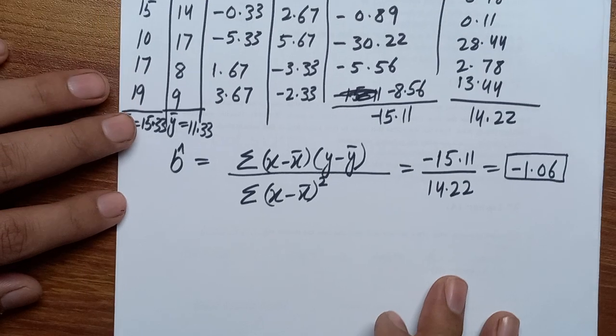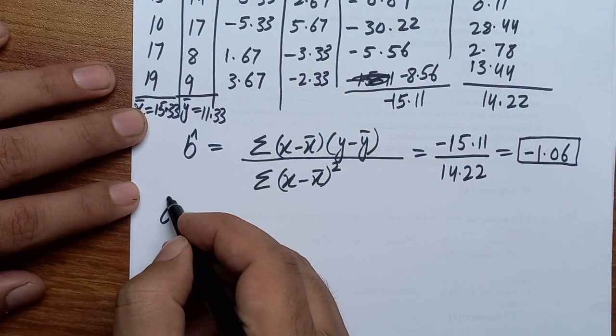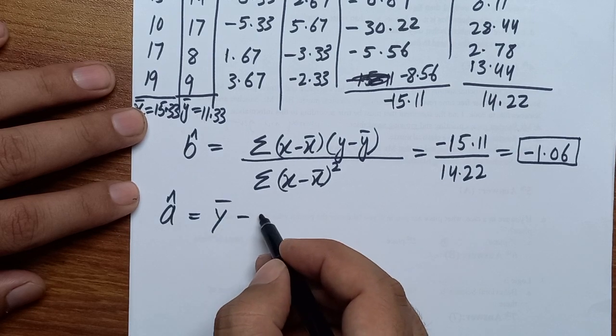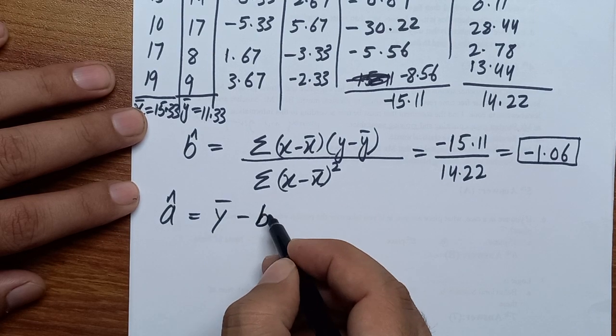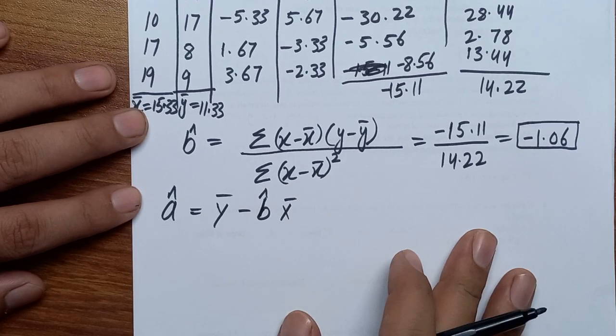Now we will find the value of a cap. So the value of a cap is equal to y bar minus b cap and x bar.